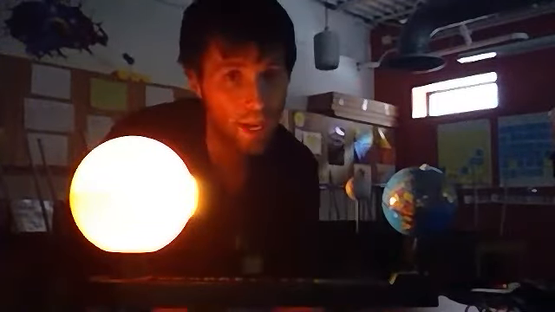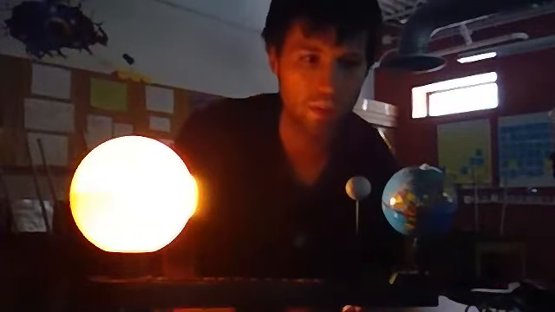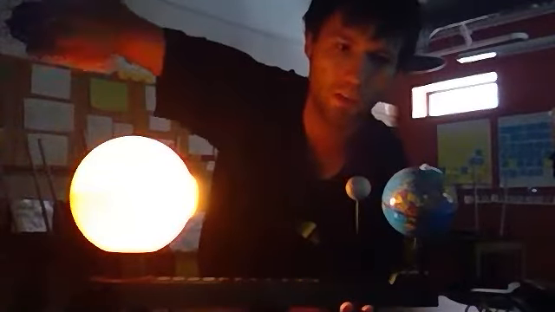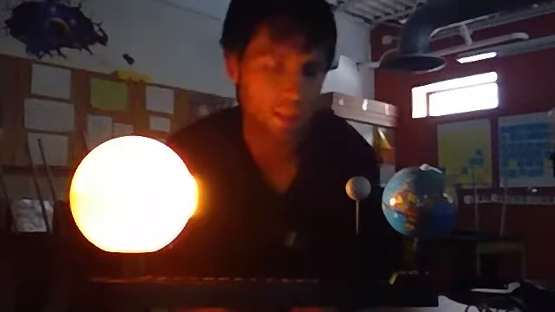So that's kind of the basics of rotation and revolution. The Earth is rotating, the moon is rotating, the Earth is revolving in a revolution around the sun that takes about 1 year. And the moon is revolving around the Earth, remember, a little bit less than a month.